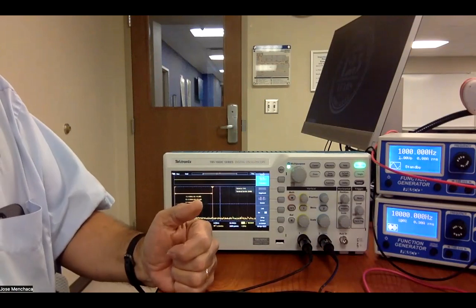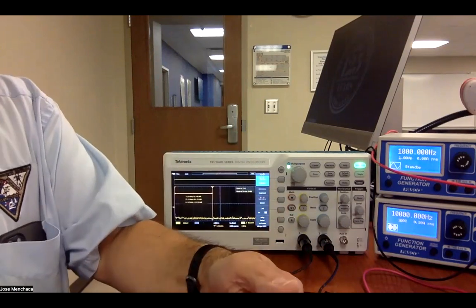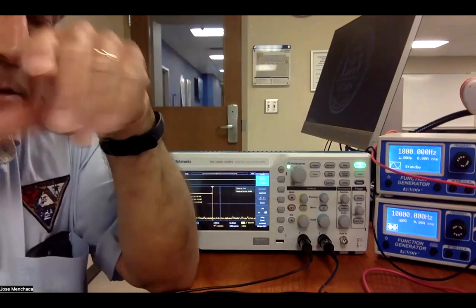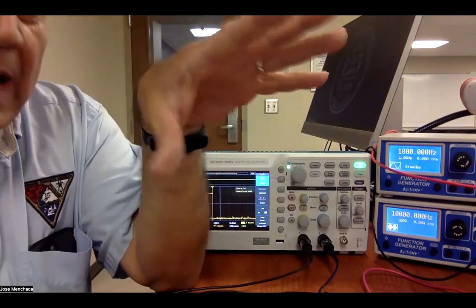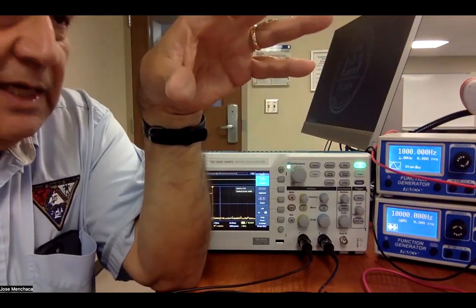We were able to look at an LR circuit. All of that's on the module that I released today.